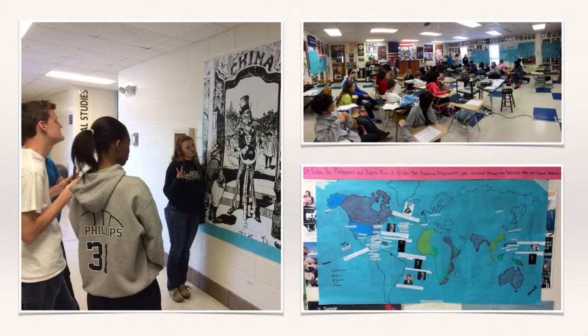Then if you look at the upper photograph on the right-hand corner, that is a presentation phase of the lesson where students presented out their maps and primary sources they found. We worked with 5 groups with about 5 students per group. It was a 3-day lesson, and each of the 5 groups focused on a region.